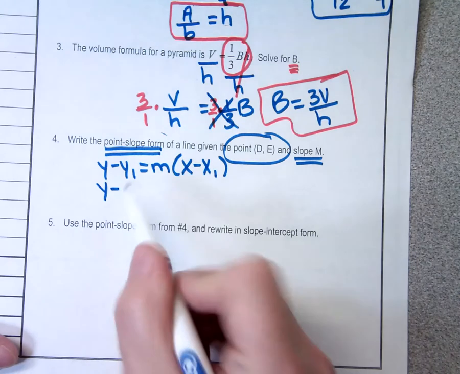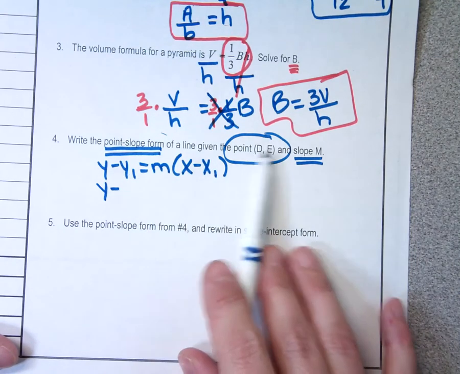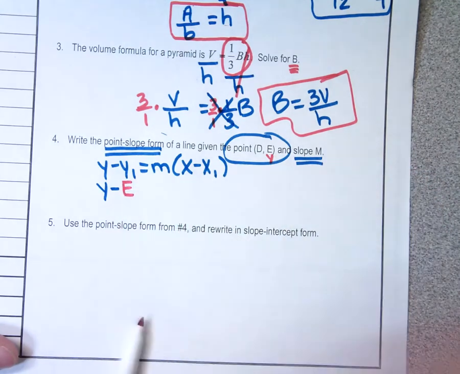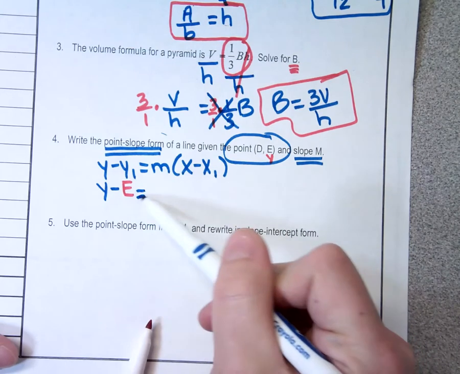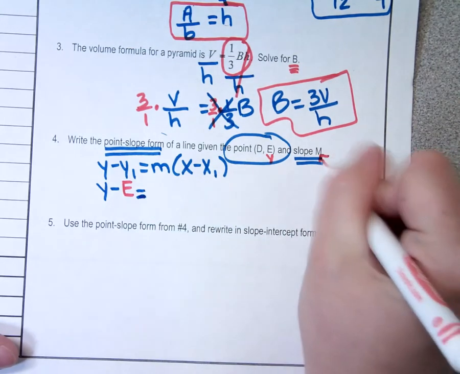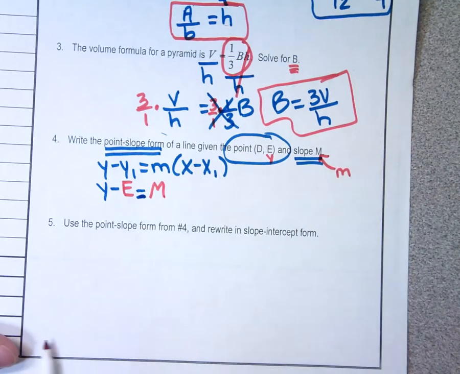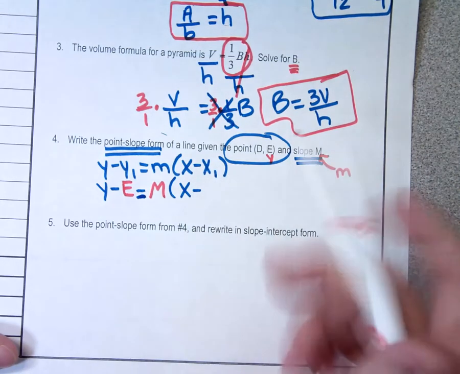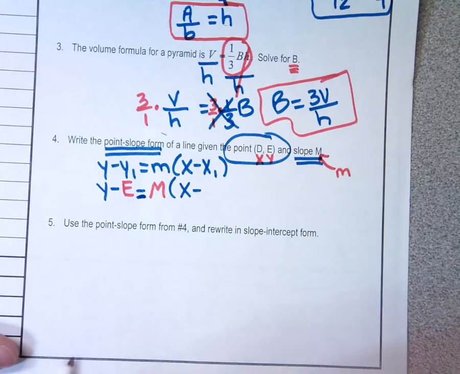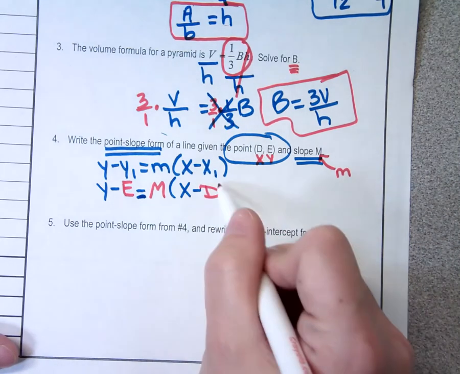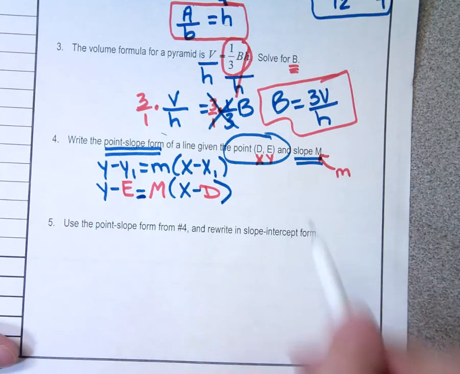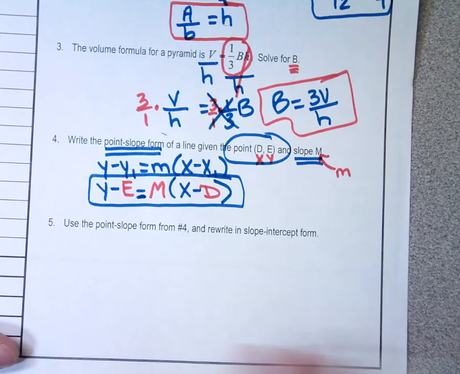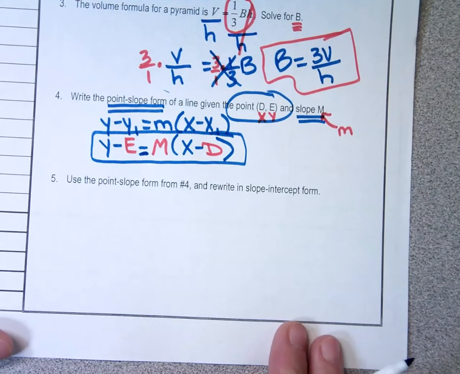So I go y minus, this one's the y coordinate, so which of these is the y coordinate? E is the y coordinate. So it's y minus E equals, it wants the slope, and what does it say the slope is? This is my slope, which they say is capital M. In parentheses, it's always x minus. This one's the x coordinate, so which of these is the x coordinate? The D. So I'm going to put a capital D here. And this is the point-slope form. So I'm going to stop right there. Kind of ugly looking, but that's it.